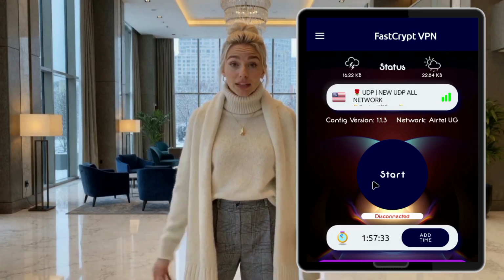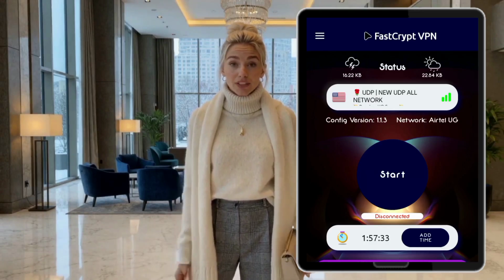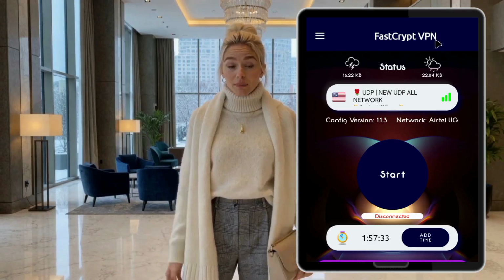10. Tap Start to connect. Finally, tap the Start button to initiate the VPN connection process. That's it. You have now successfully set up FastCrypt VPN, empowering you to add an extra layer of protection, enjoy an enhanced connection, and experience secure browsing.